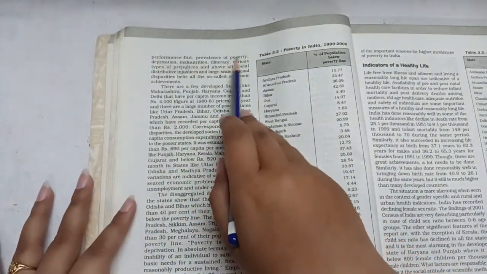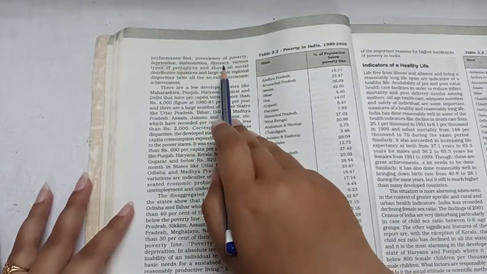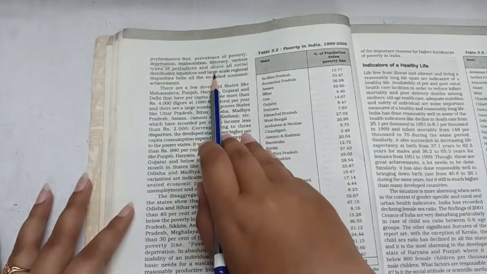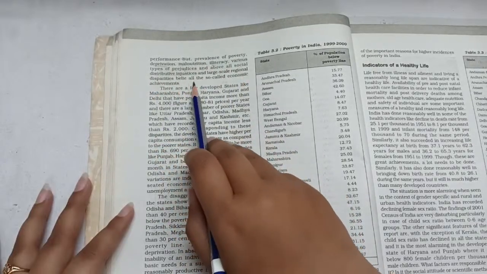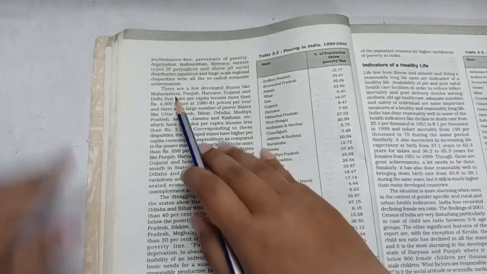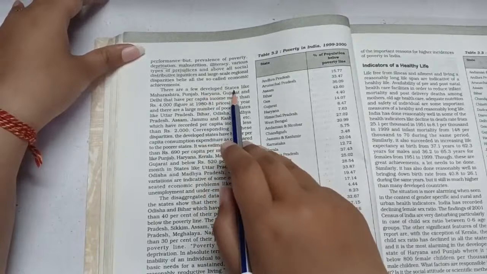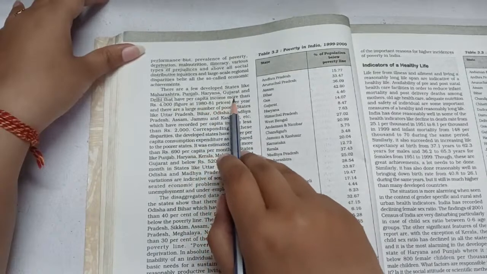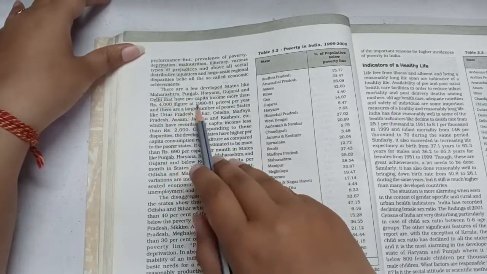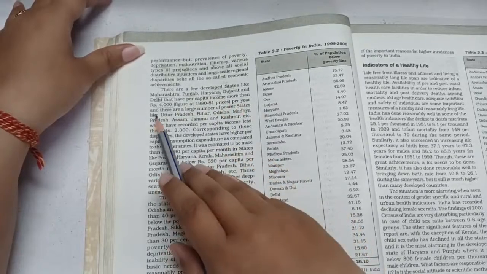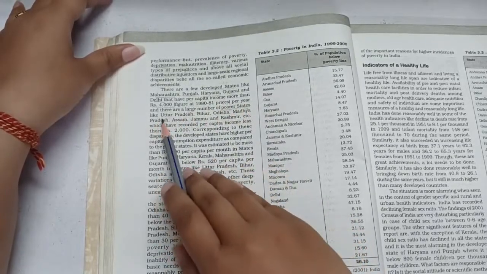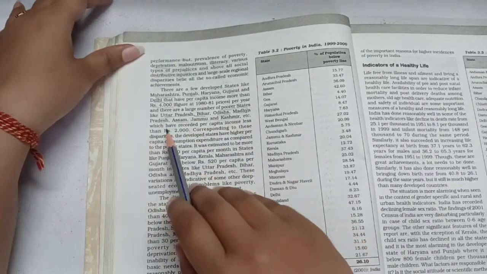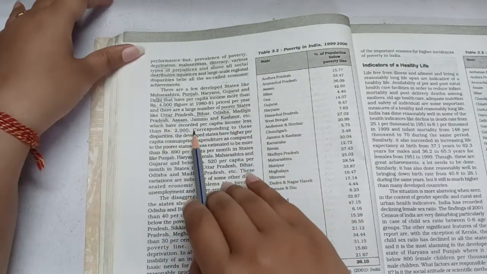performance, but prevalence of poverty, deprivation, malnutrition, illiteracy, various types of prejudices, and above all, social distributive injustices and large scale regional disparities belie all the so-called economic achievements. There are a few developed states like Maharashtra, Punjab, Haryana, Gujarat, and Delhi that have per capita income of more than rupees 4,000 at 1980-81 prices per year, and there are a large number of poorer states like Uttar Pradesh, Bihar, Odisha, Madhya Pradesh, Assam, Jammu and Kashmir, etc., which have recorded per capita income of less than rupees 2,000.